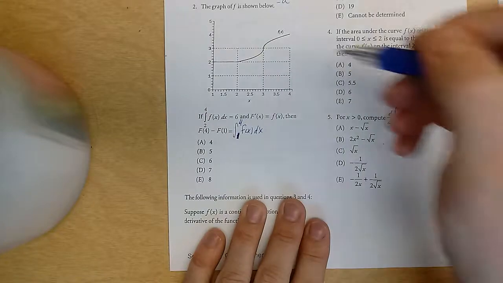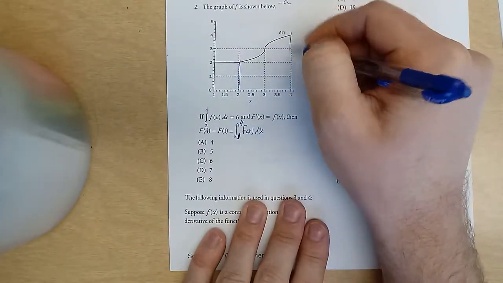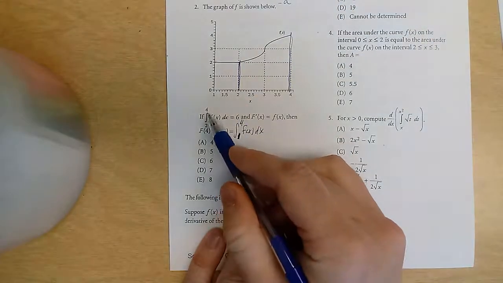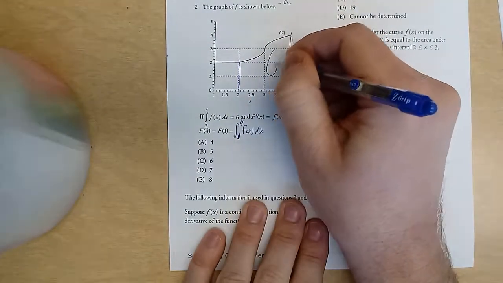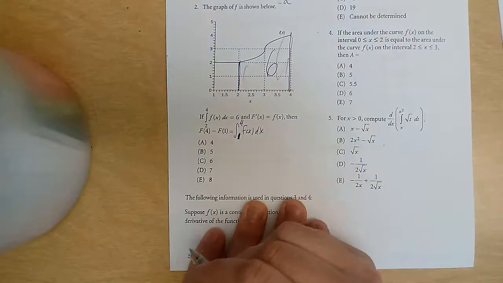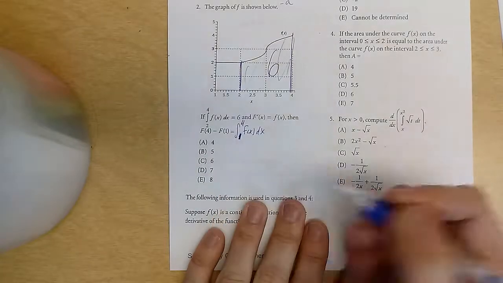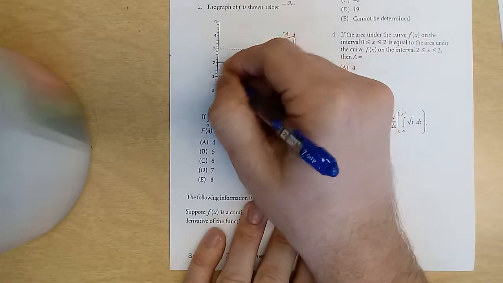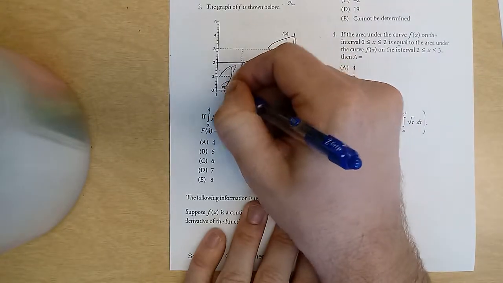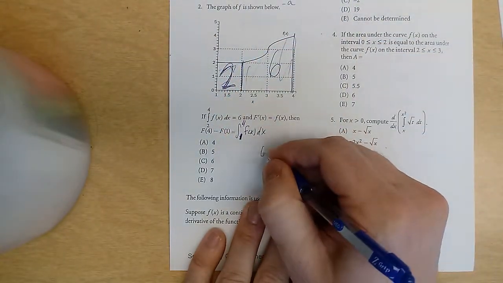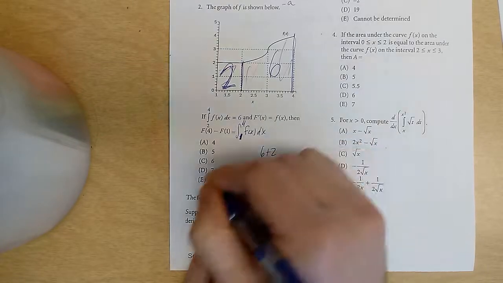And we know that this is equal to, it tells me it's 6. So my answer is not 6 because I also have these two things right here. That's 1 there, that's 2 there. So 6 plus 2. There we go.